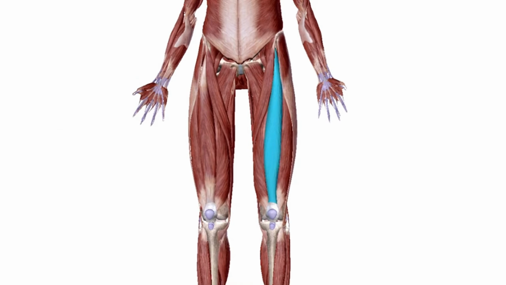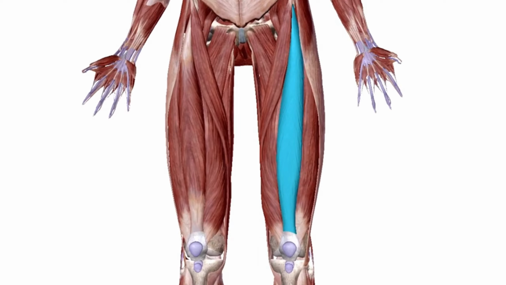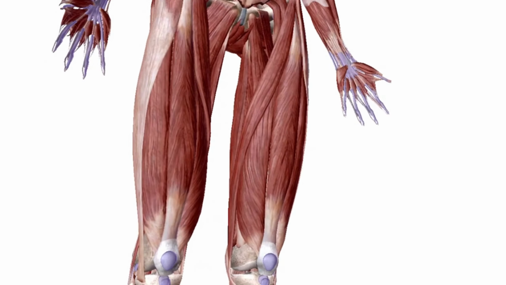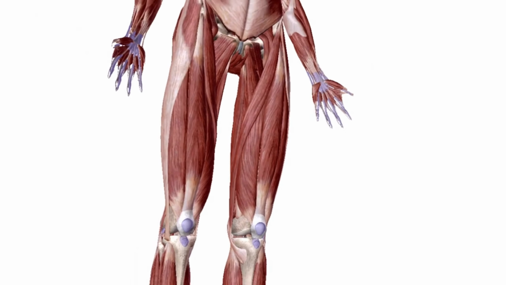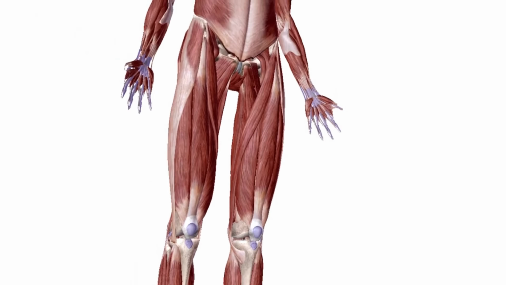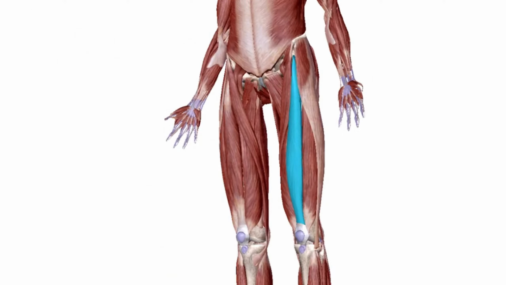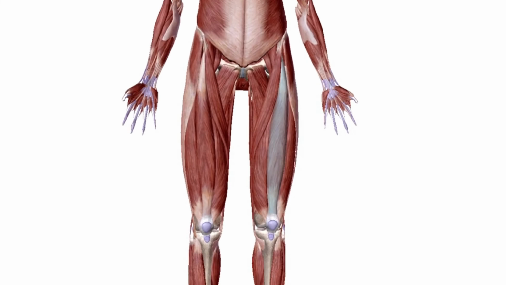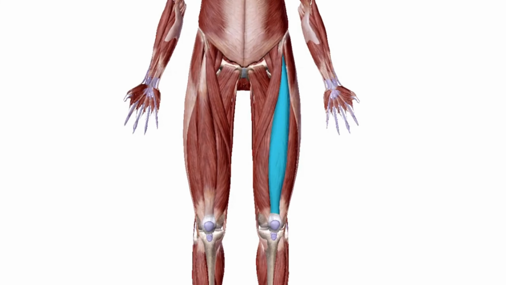Okay. What about action? What does it do? That's right, extends the leg, flexes the hip. Innervation for the rectus femoris. That's right, femoral nerve.